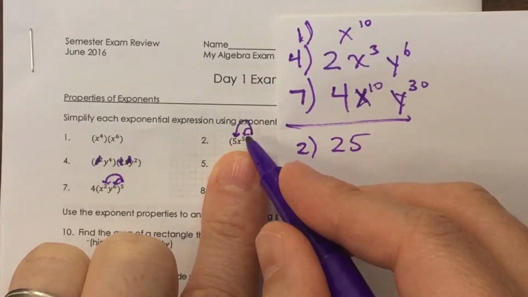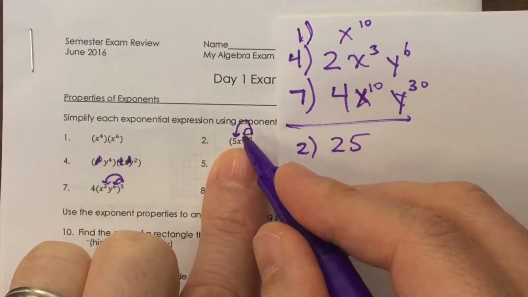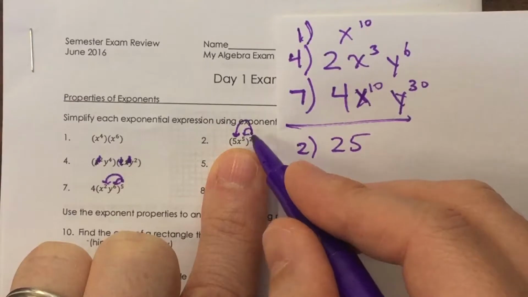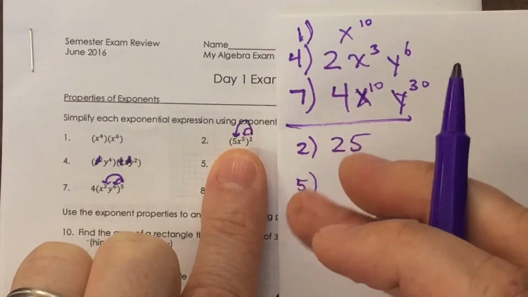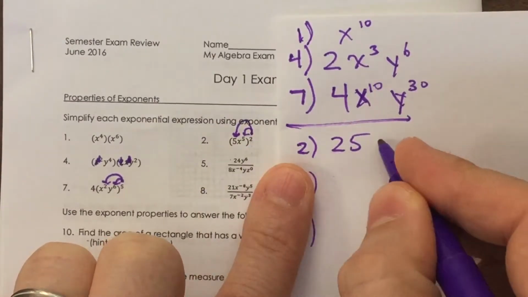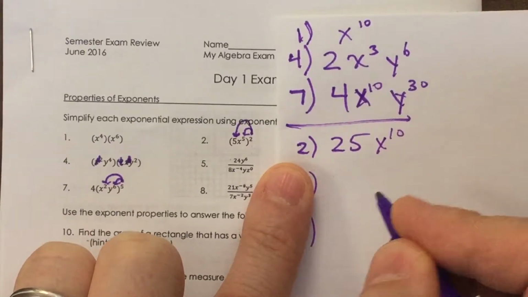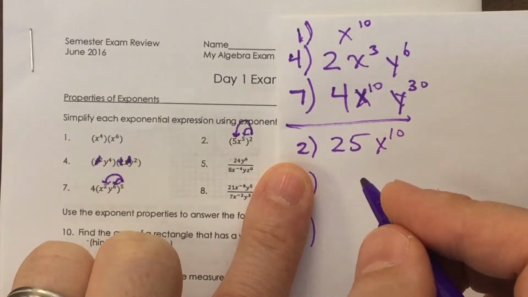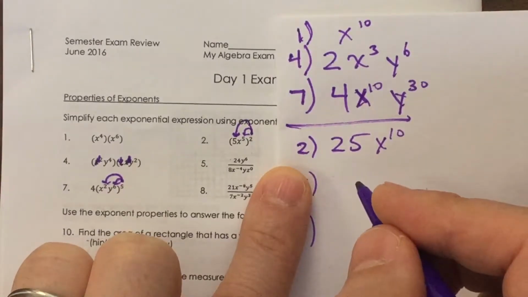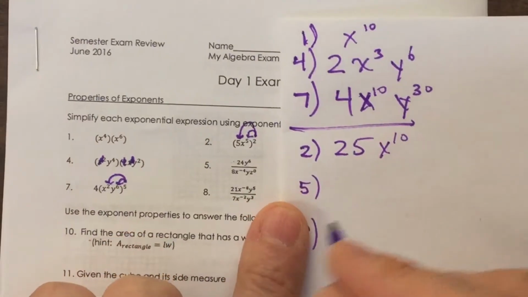And then x to the 5th raised to the power of 2, that is when you do 5 times 2, because they're exponents. We use the exponent rules. 5 times 2 is 10, we have x to the 10th power. So number 2 is 25x to the 10th power.